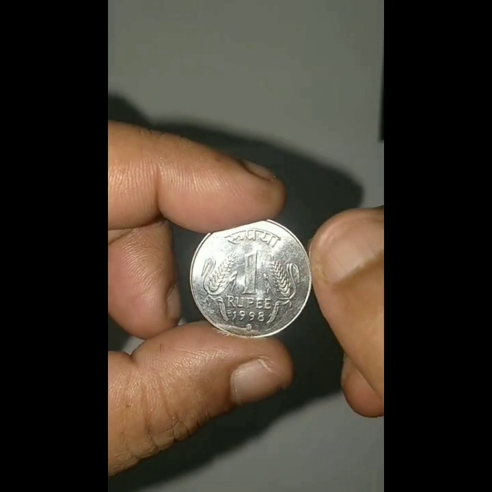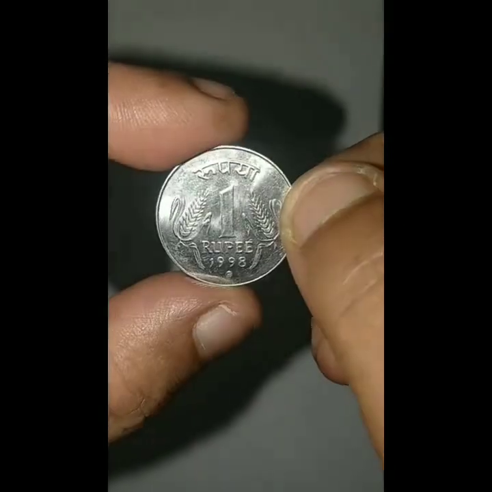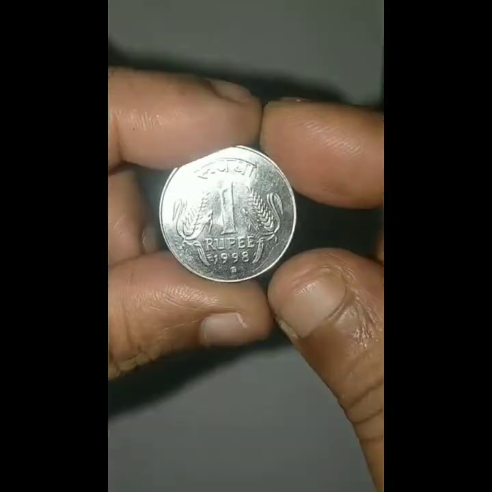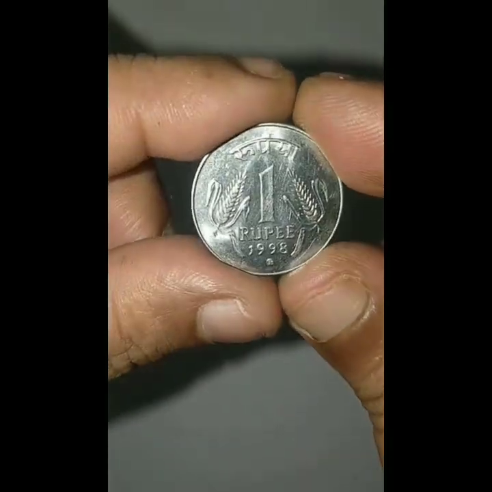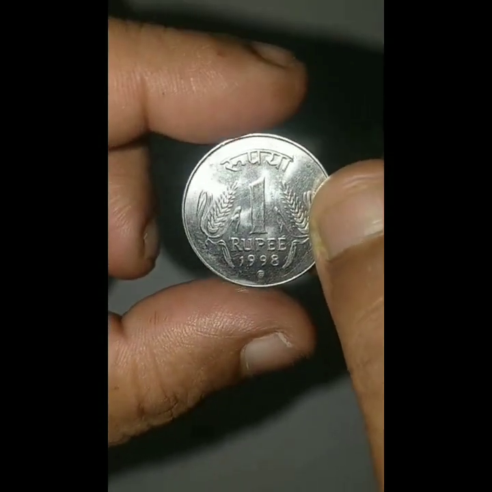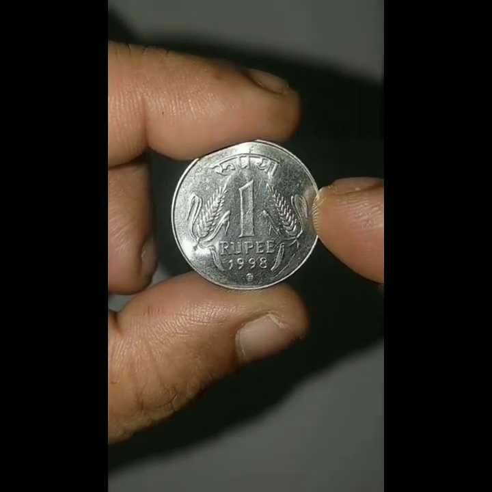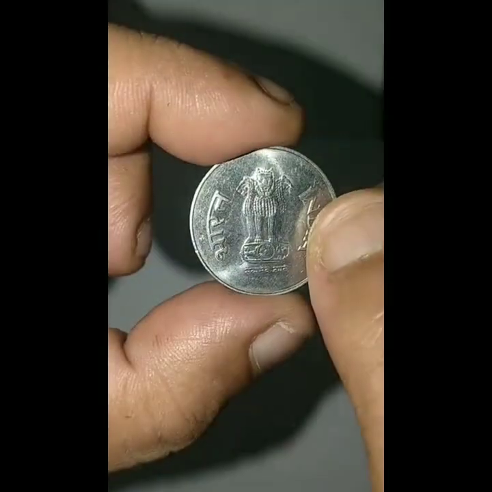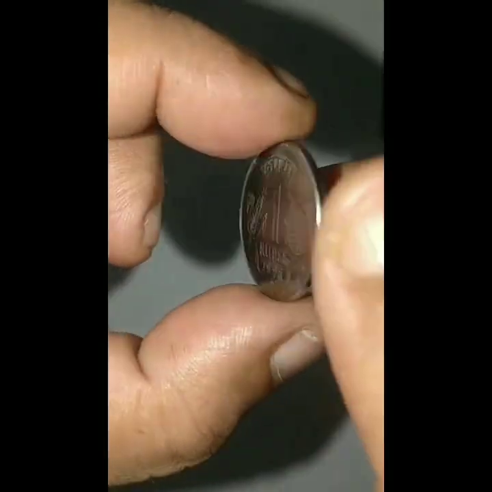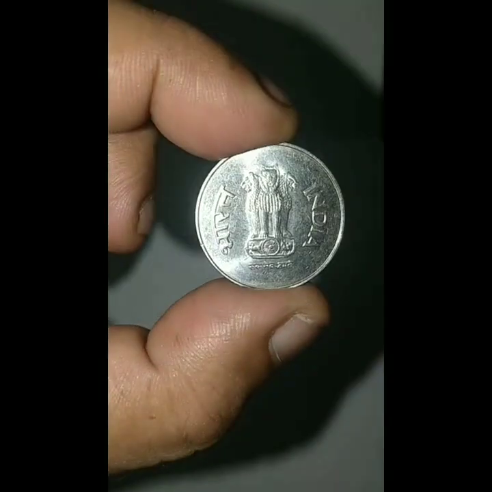How to check for error coins. You have to observe it very closely for any kind of extra metal or some missing design. Just hold the coin like this with your thumb and index finger and flip it to see if the coin is in proper alignment or not.